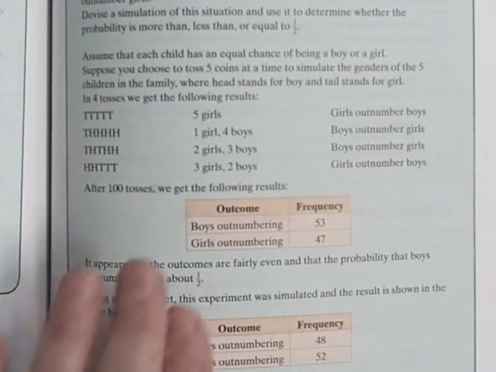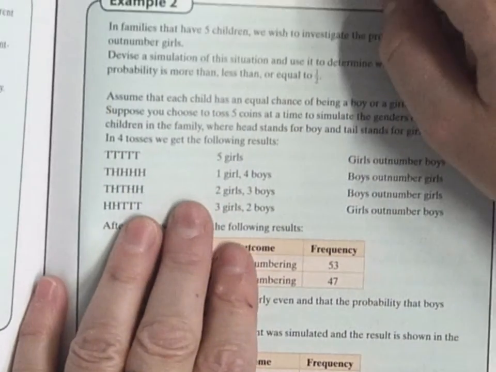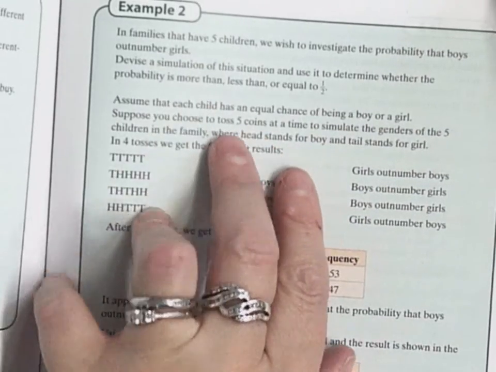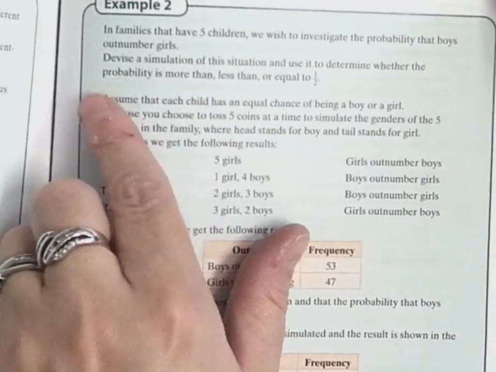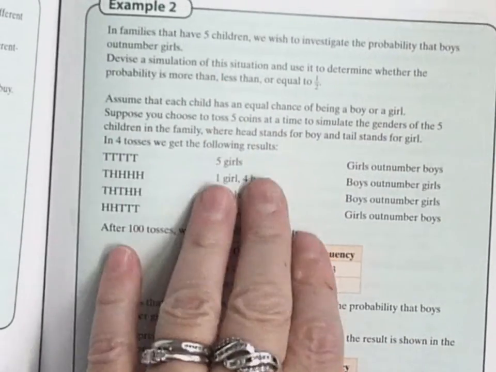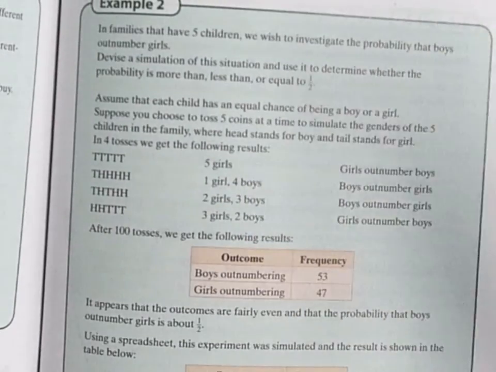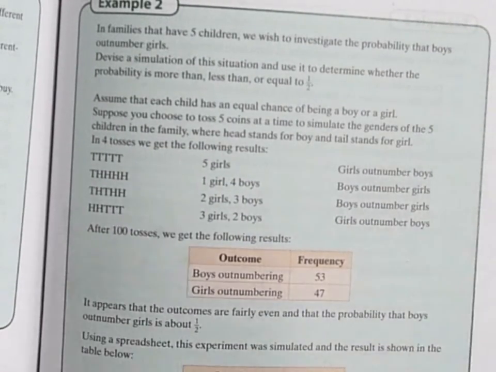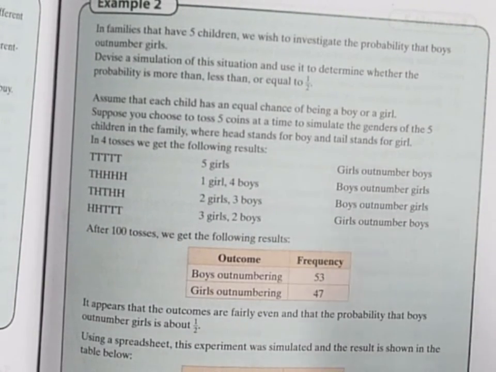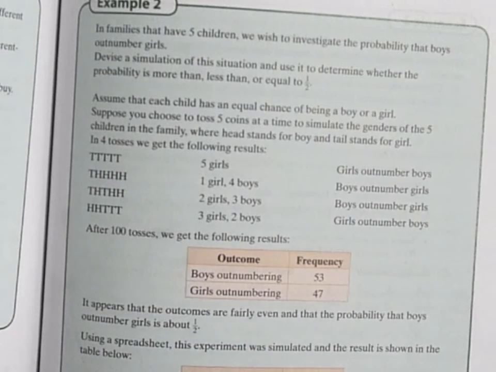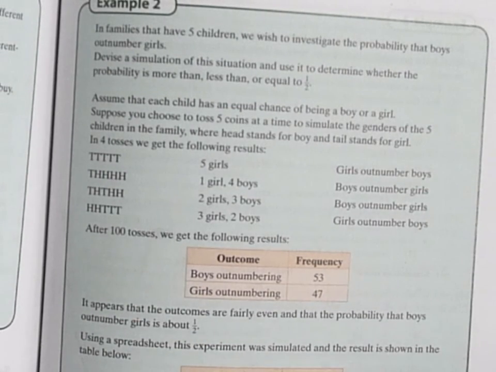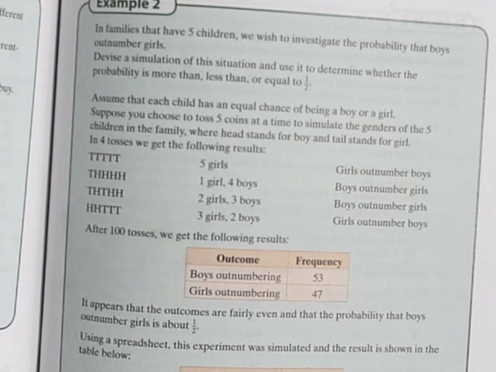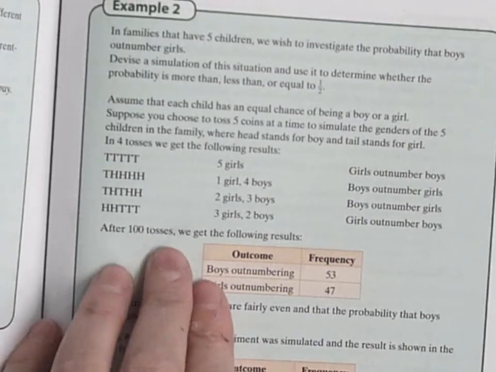Look at example 2. In families that have 5 children, we wish to investigate the probability that boys outnumber girls. What are you going to do if you want boys and girls? You're not going to go and make loads of women have babies. You just have 2 answers, so give me a simulation you would do. Toss a coin, wouldn't you? Heads are boys, tails are girls.